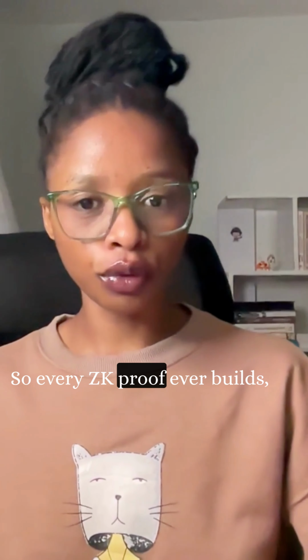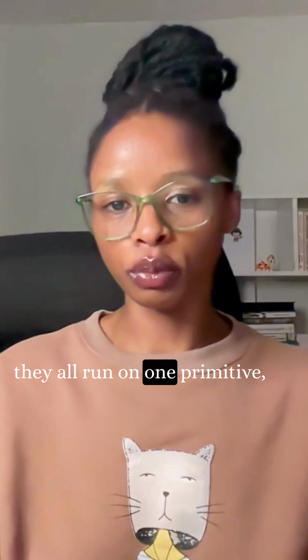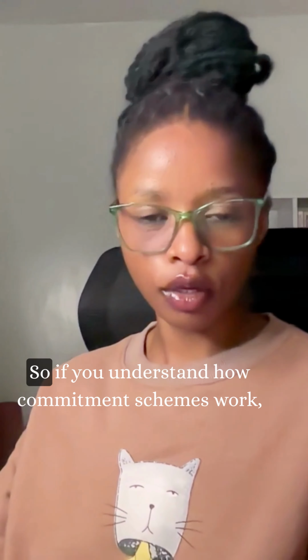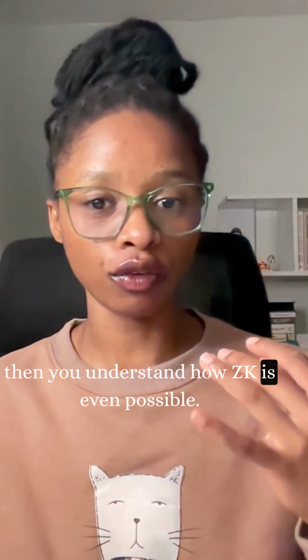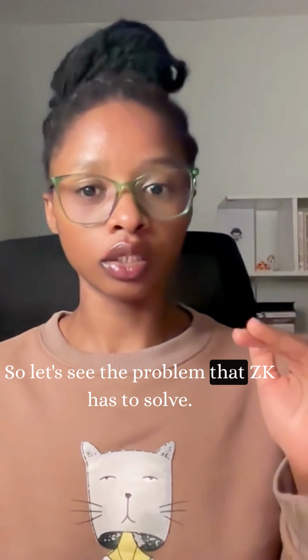So every ZK proof ever built, they all run on one primitive, and that's the commitment scheme. If you understand how commitment schemes work, then you understand how ZK is even possible. So let's see the problem that ZK has to solve.